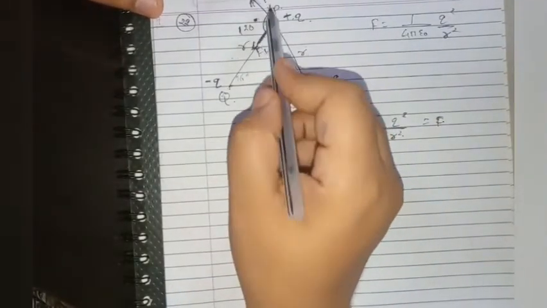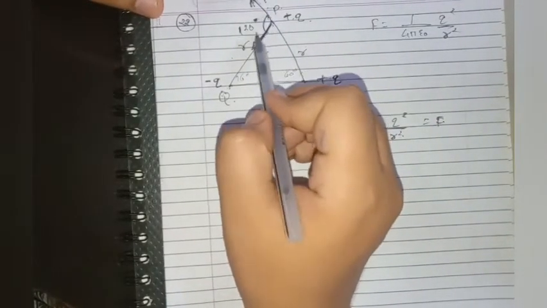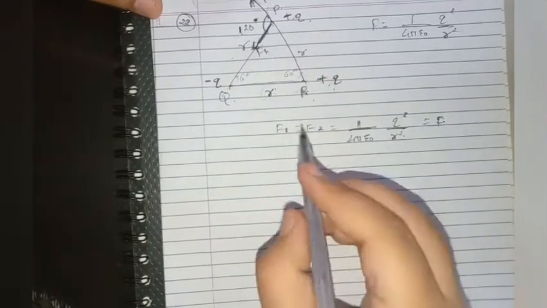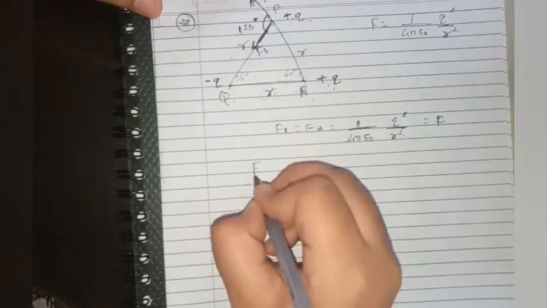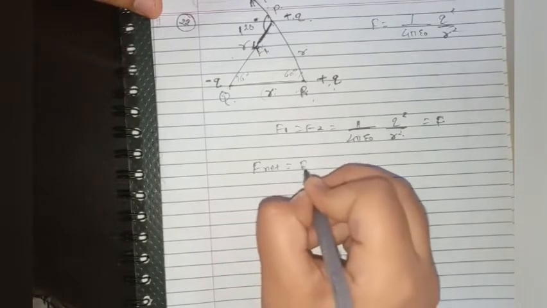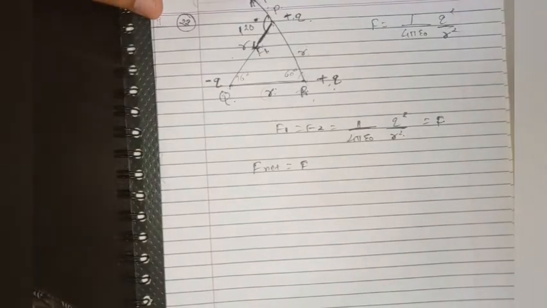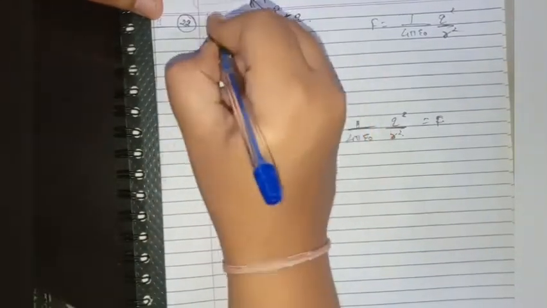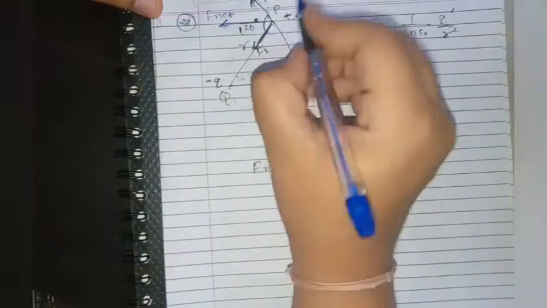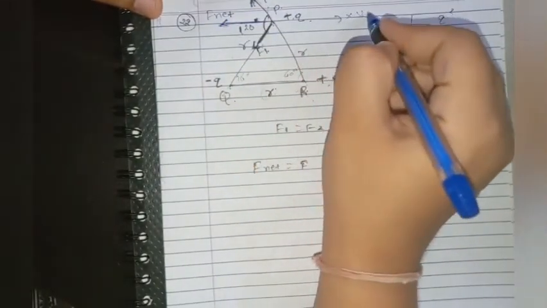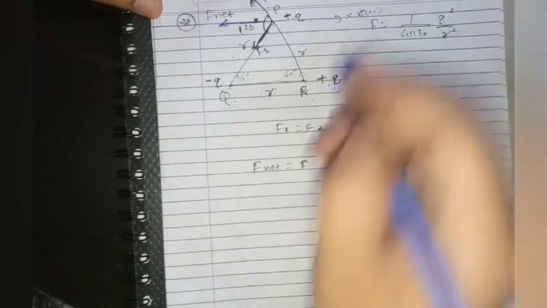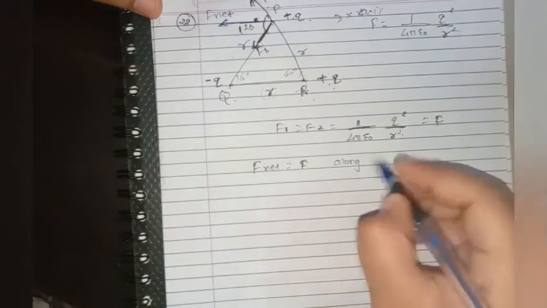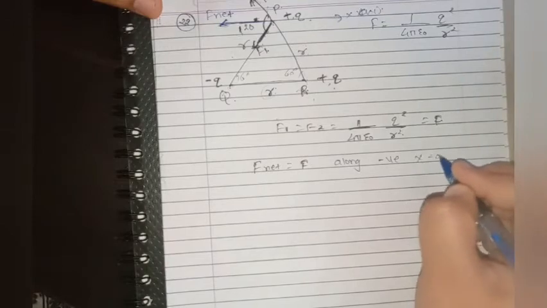The magnitude of both the forces is the same and the angle between them is 120 degrees, so the resultant will also have the same magnitude. So F net will be equal to F, and it will be directed along the angle bisecting line. So this will be the direction of F net. This direction is given as the positive x-axis, so F net is along the negative x-axis. So option 2 is the correct option.